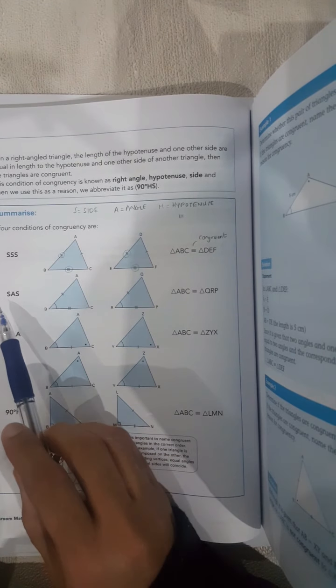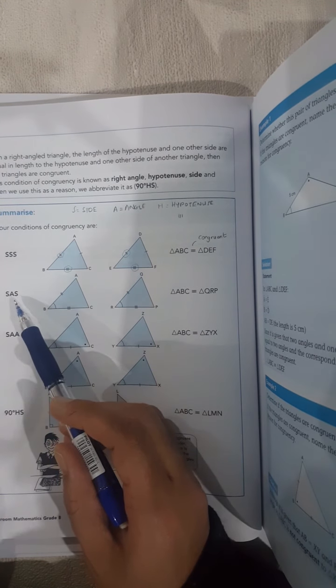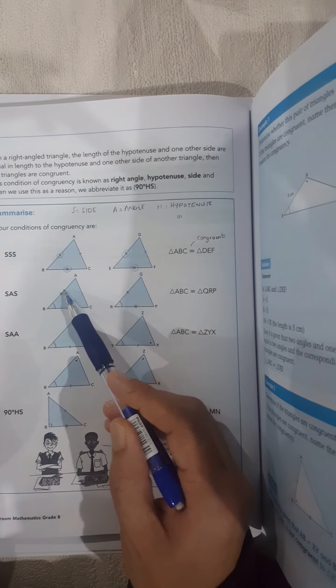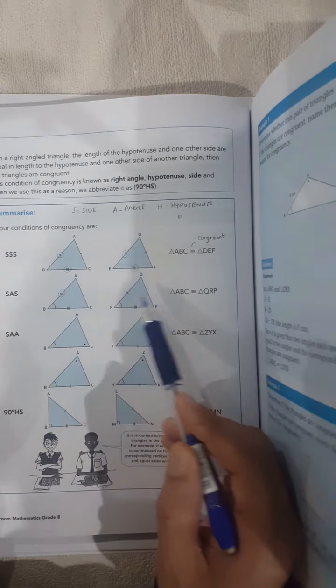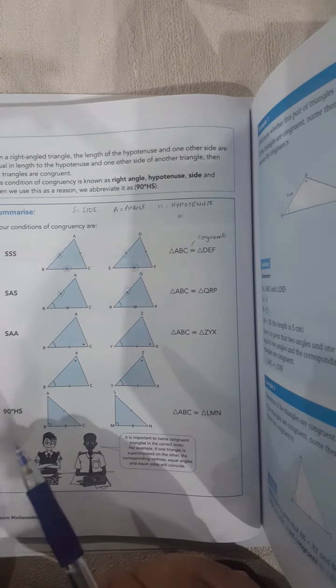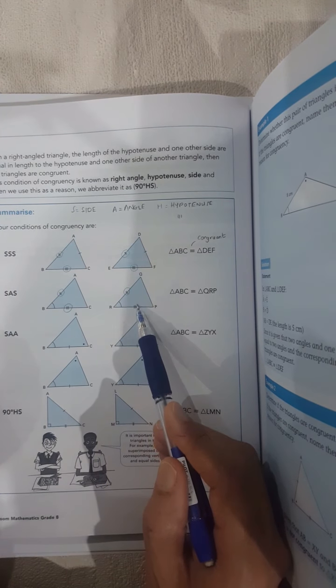Then when we do an example, we'll see. Number 2 says side, angle, side. What we need to find is 2 sides and 1 angle that are equal in both triangles. Look here, AB, can you see we're matching again? And QR, they are equal. And BC is equal to PR.